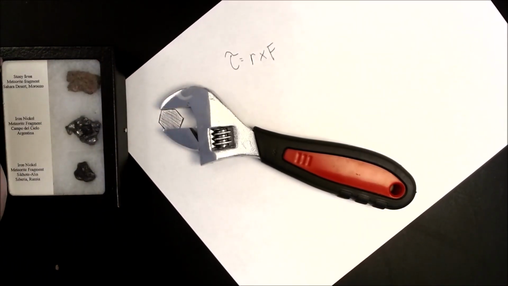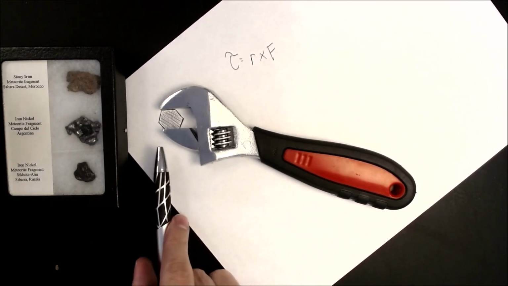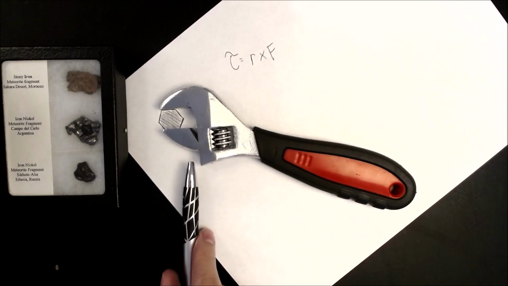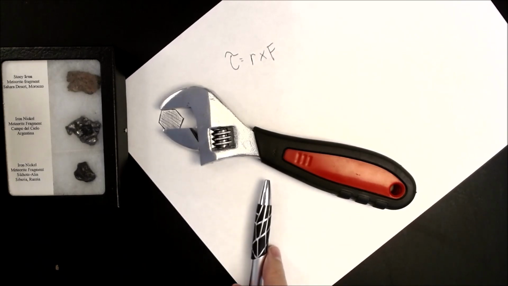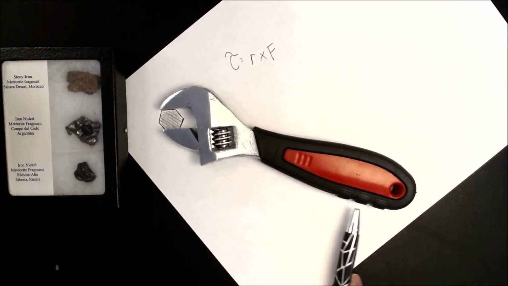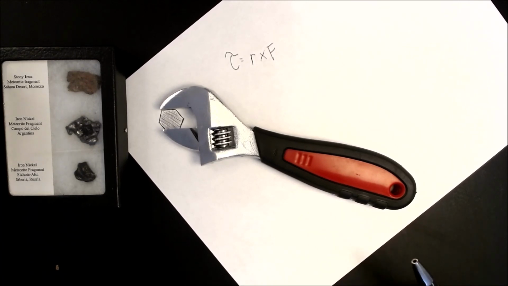And let's say that I ask you to do this well. I don't want you to waste your time. I don't want you to waste your effort. I want you to figure out the best way possible to unscrew this bolt. And I'm going to give you some options. You can push on the wrench here, or here, or here, or here, or here. What do you think is going to be the best?